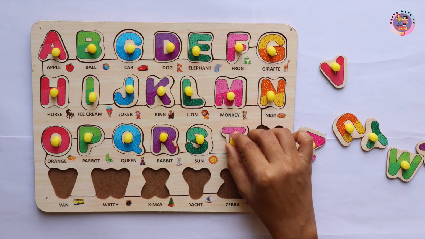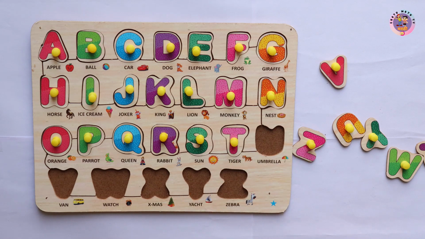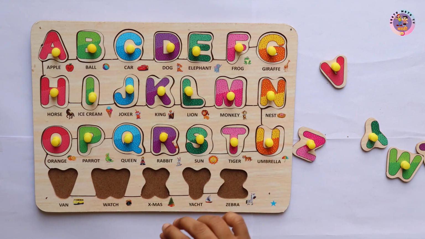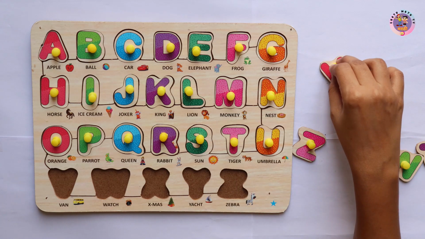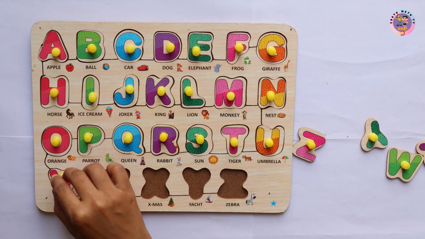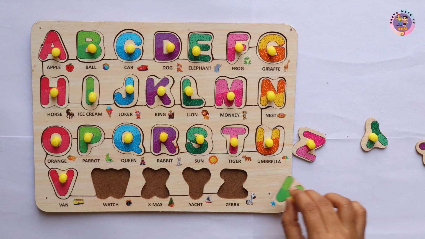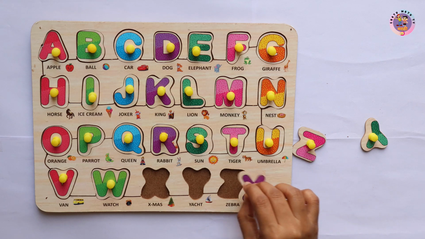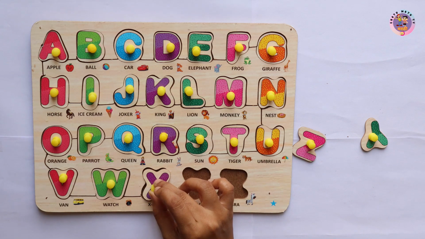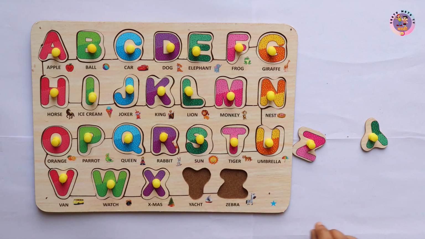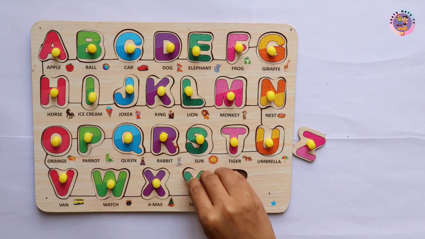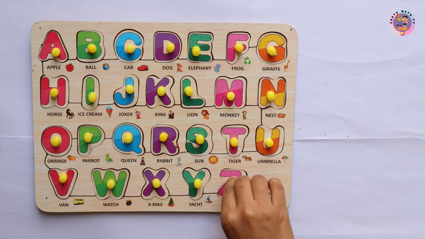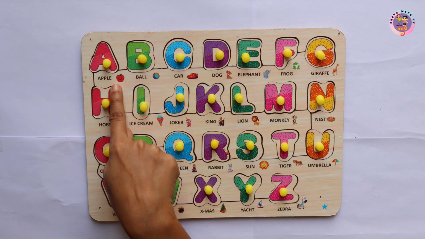T. T for tiger. Now U for umbrella. There is V. V for van. W. W for watch. X for Xmas tree. Y. Y for yacht. And Z. Z for zebra.